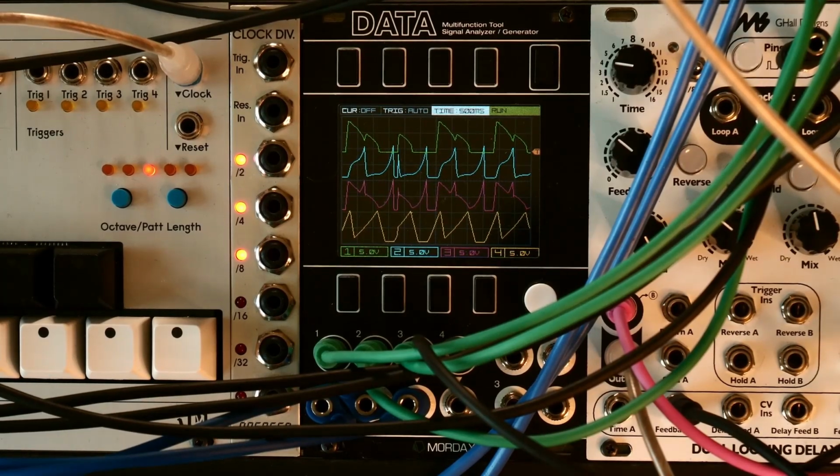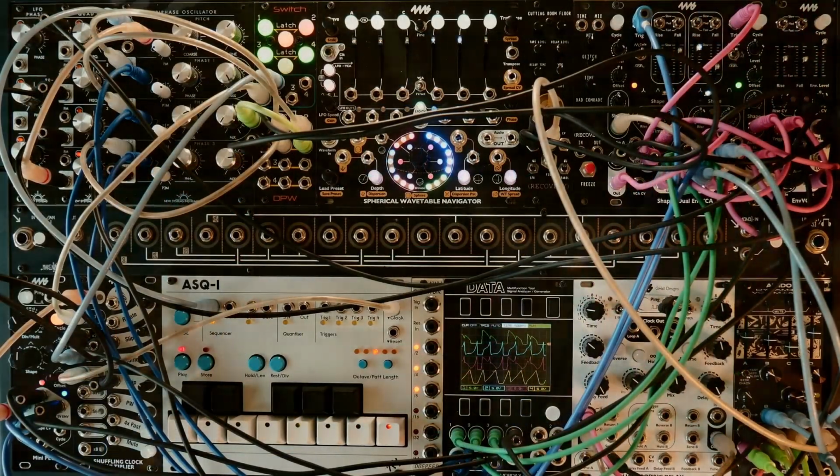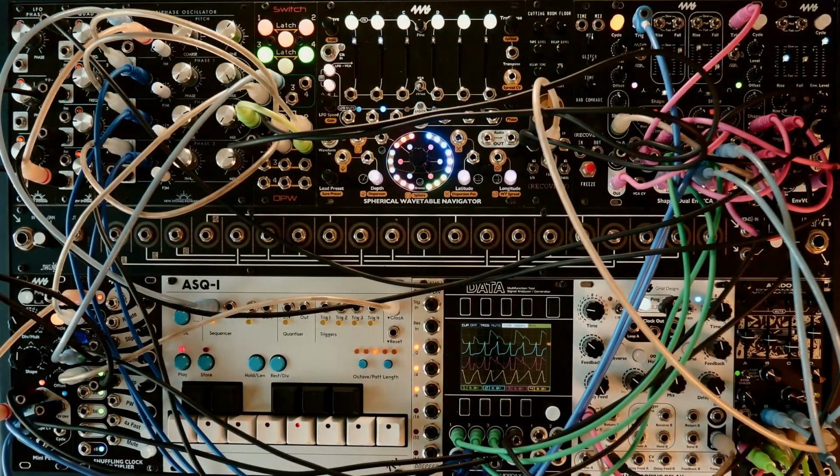Alright, today's demo is going to focus on the Triphase oscillator from New Systems Instruments and a handful of modules from 4MS: the shaped dual envelope VCA, the envelope VCA, the mini peg, and the shuffling clock multiplier. Also going to use the dual looping delay here.